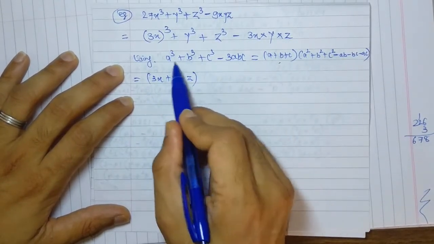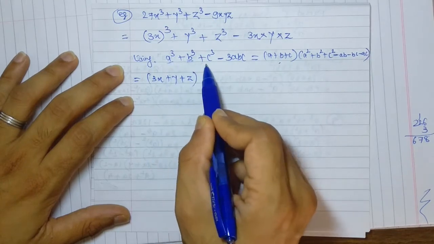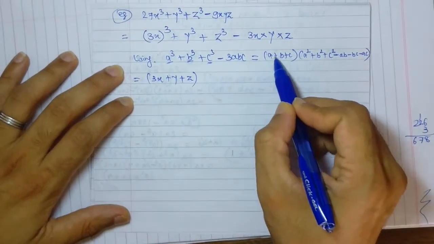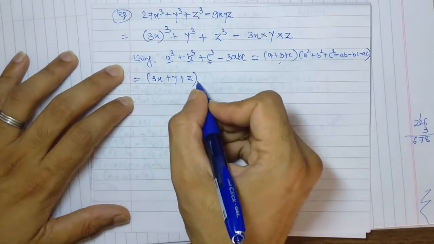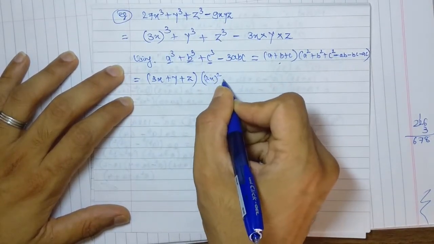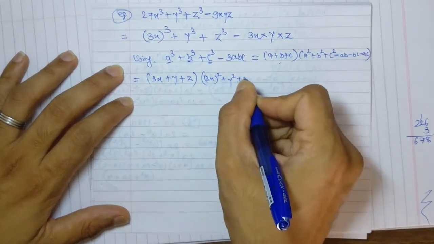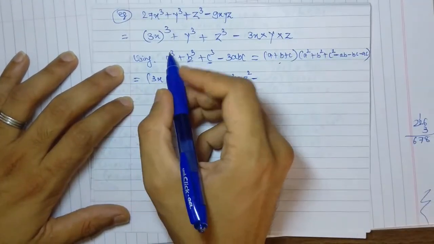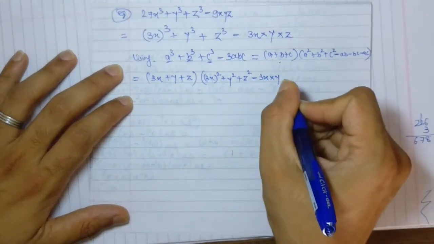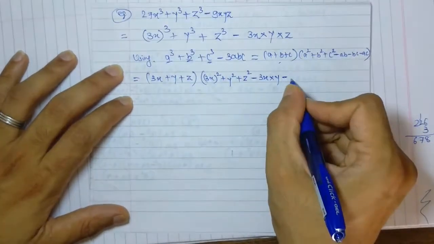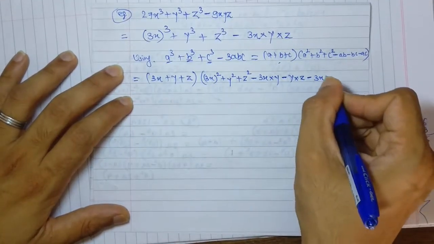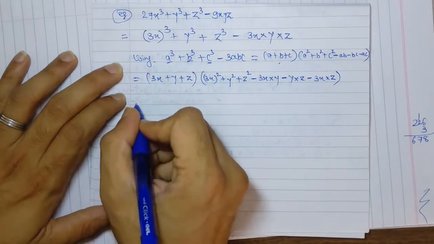So a cube plus b cube plus c cube, you can easily identify what is a, what is b, what is c. A is 3x, b is y and c is z. So it will become a plus b plus c, that is 3x plus y plus z. Second bracket, a square, that is 3x the whole square, plus b square, that is y square, plus z square, minus ab, so 3x into y, minus bc, that is y into z, minus ac, that is 3x into z. Right, just simplify this.